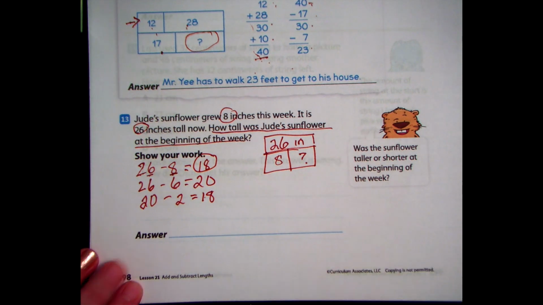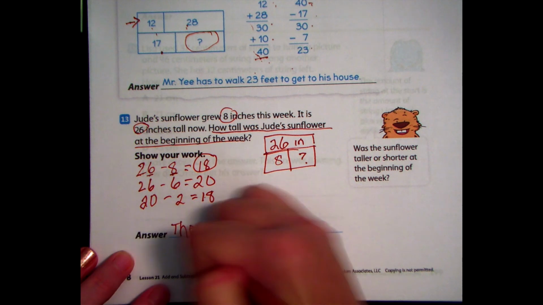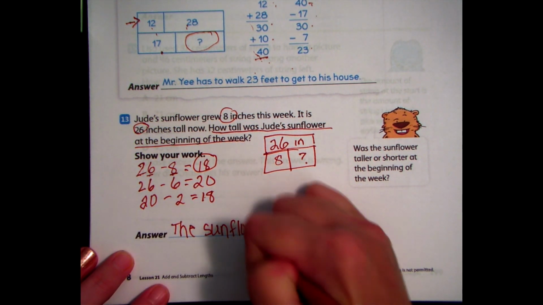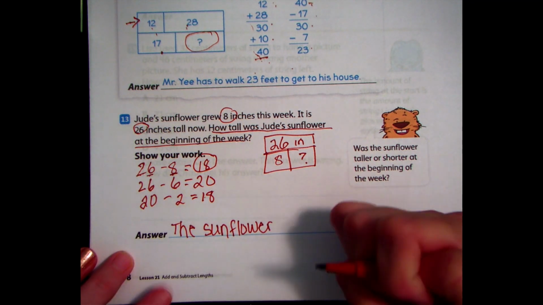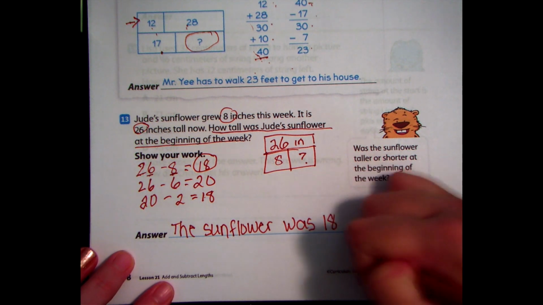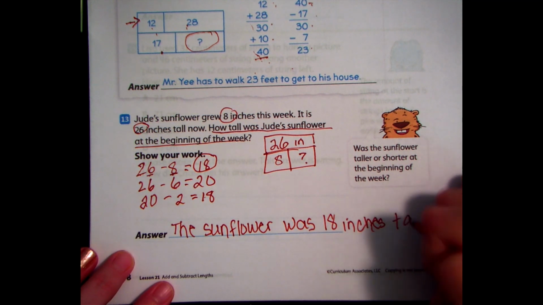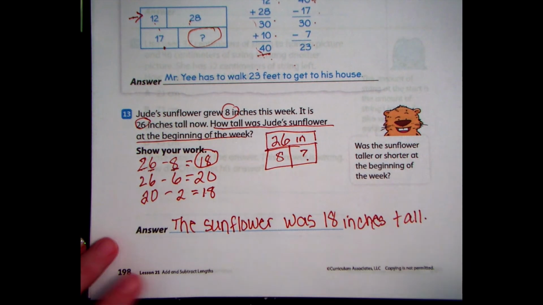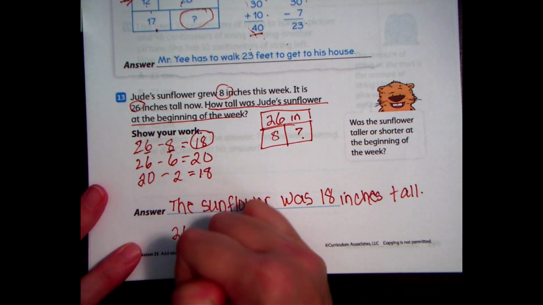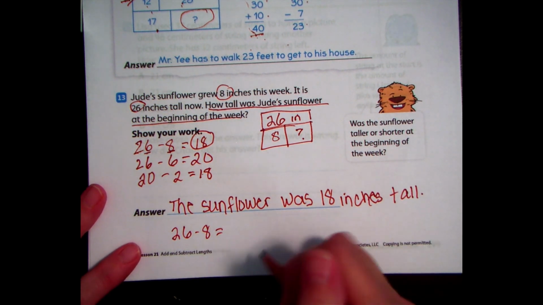You probably thought of a different way to solve it, and that is fine. However you solved it, your answer should be the sunflower was 18 inches tall. Now, I know some of you can solve it the normal way. You can just go straight out 26 minus 8 equals, if that's how you know how to do it.